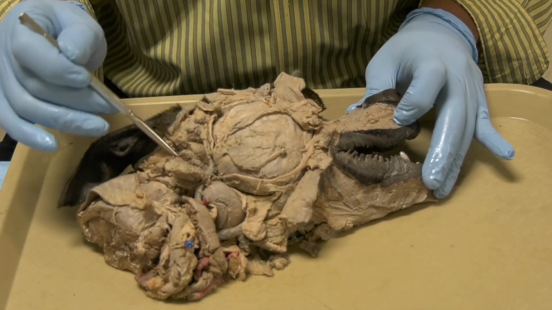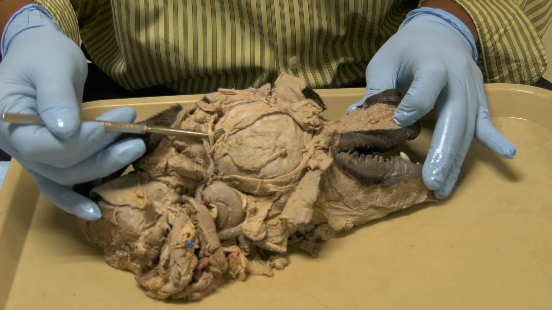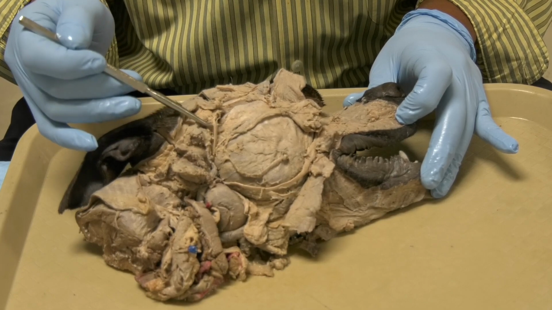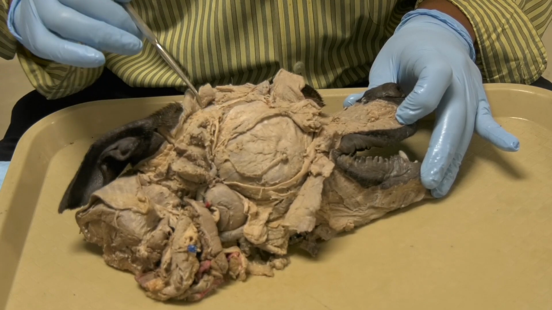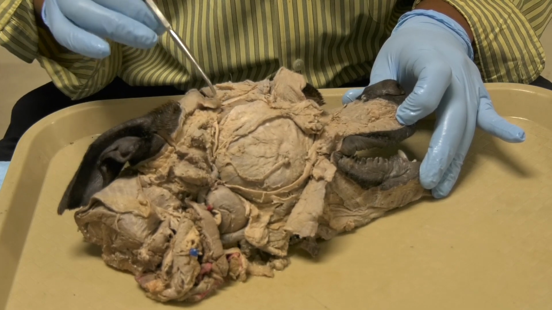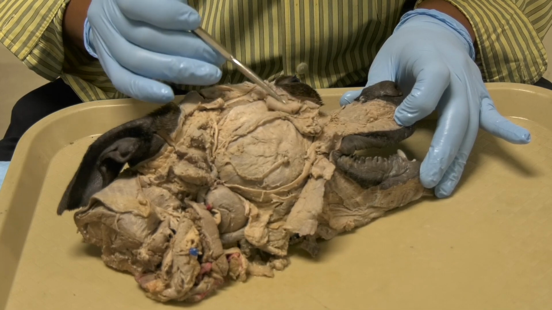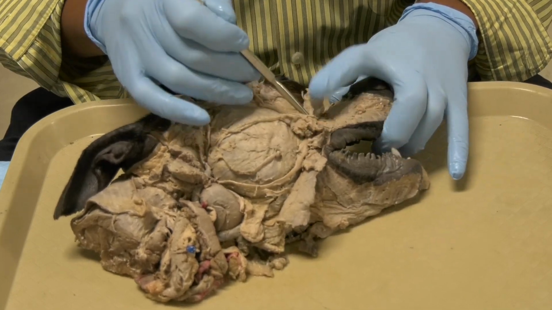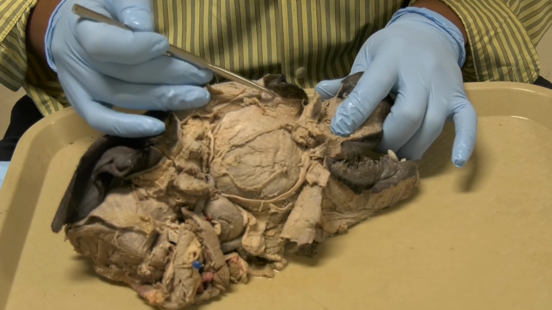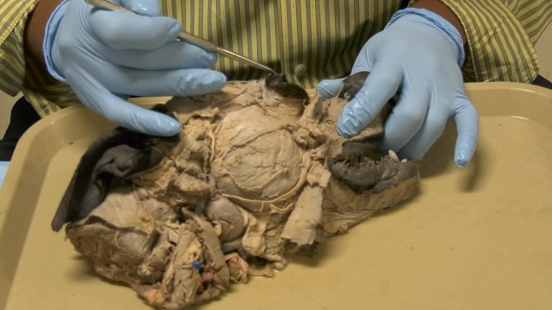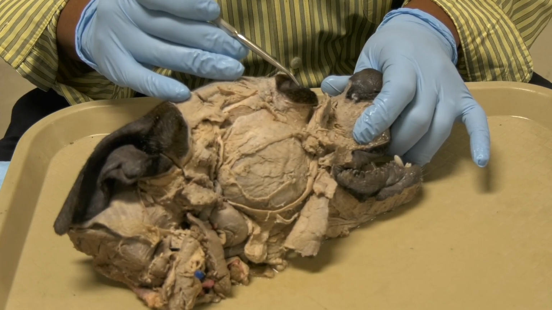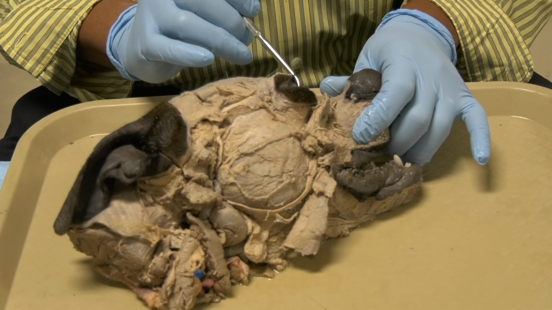Now, another branch from the facial we're going to see is the auriculopalpebral, and the auriculopalpebral will divide into two branches, an auricular branch that goes to the ear and a palpebral branch that goes and innervates the orbicularis oculi muscle, which is this muscle here. This is the muscle of the eyelid. This is the muscle that opens and closes the eye fissure. Okay. This is the lateral canthus of the eye fissure. This is the medial canthus.